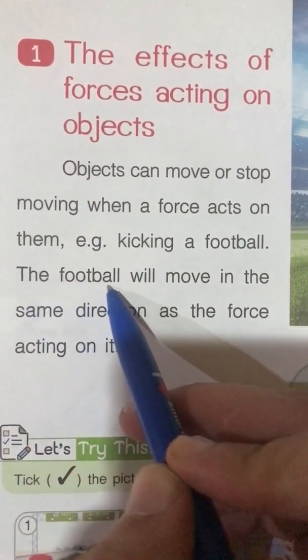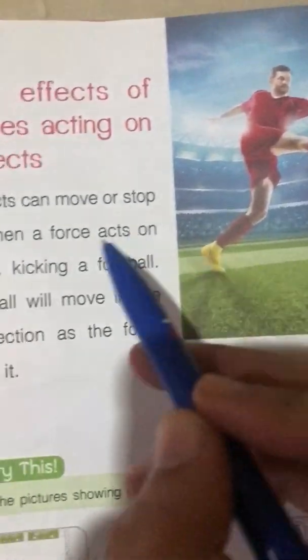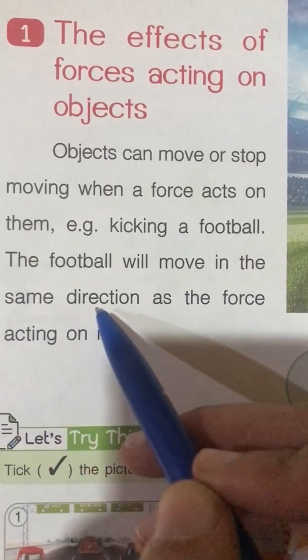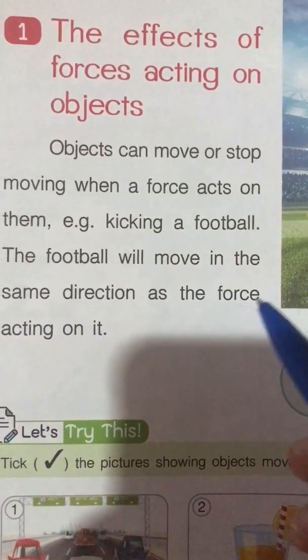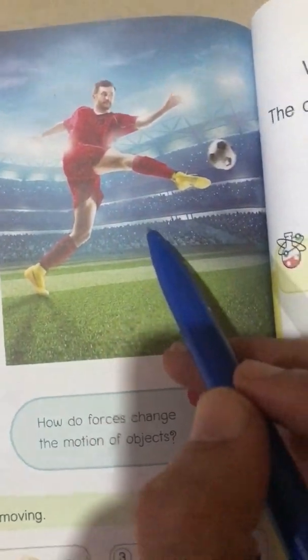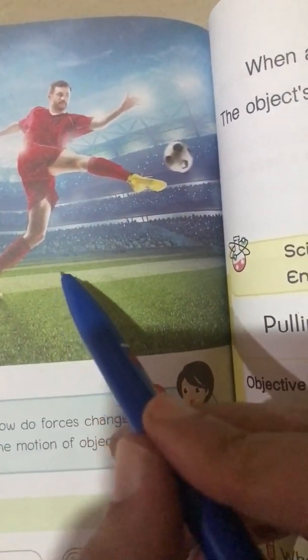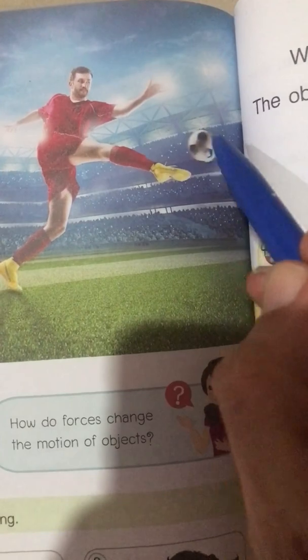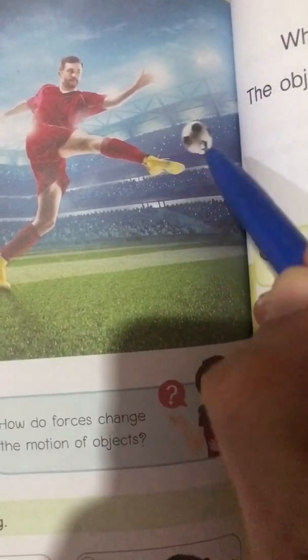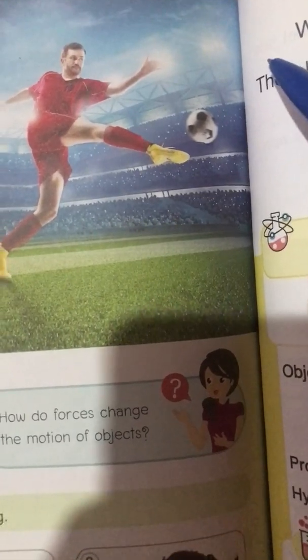The football will move in the same direction as the force acting on it. It means, for example, force acting on the football in this direction, so the football will move in this direction.